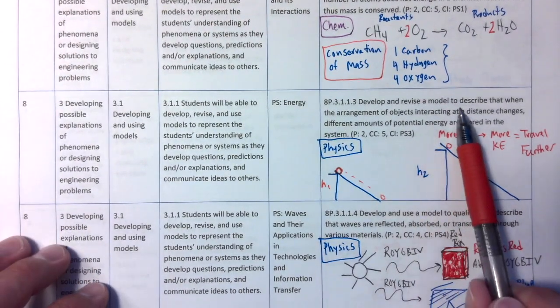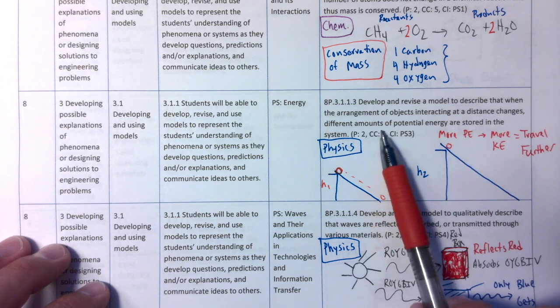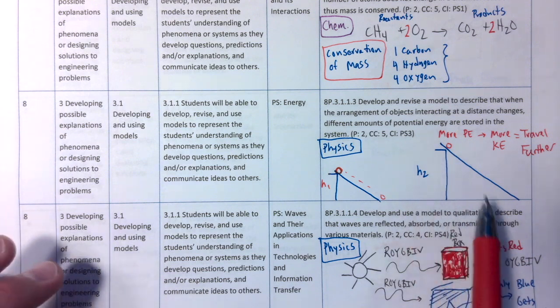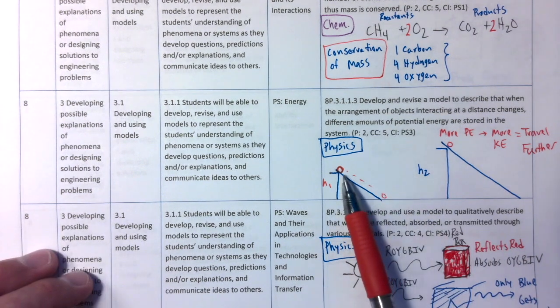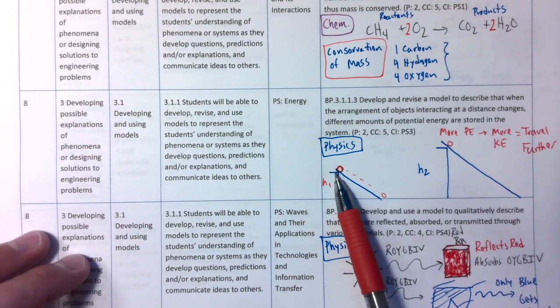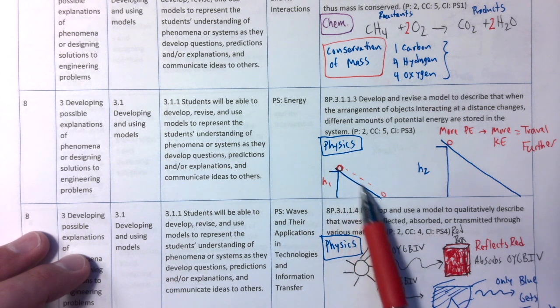Develop and revise a model to describe that when the arrangement of objects interacting at a distance changes, different amounts of potential energy are stored in the system. That's a tough one. I think an easier way to show the different amounts of PE could be stored is the good old ball bearing on a ramp: you put it at a small height and let it roll down the ramp and then measure.